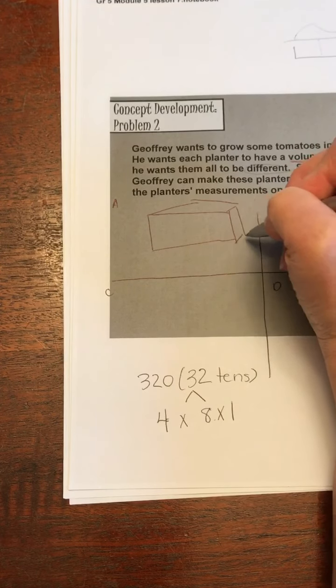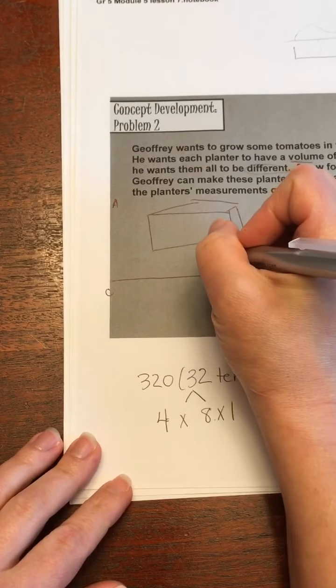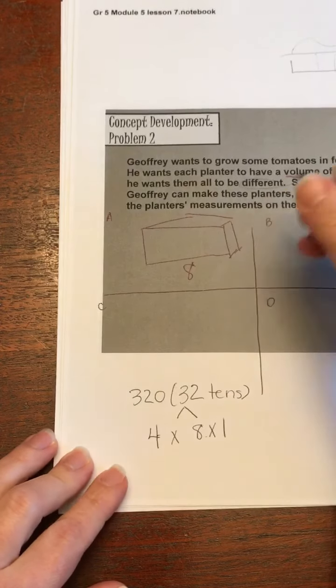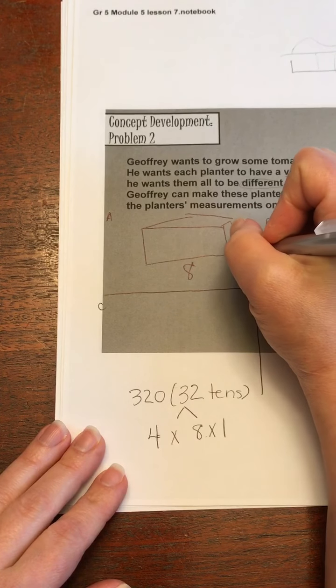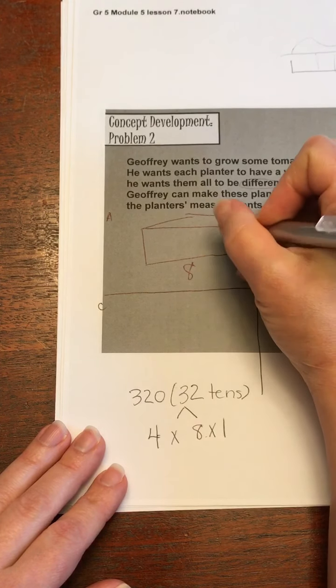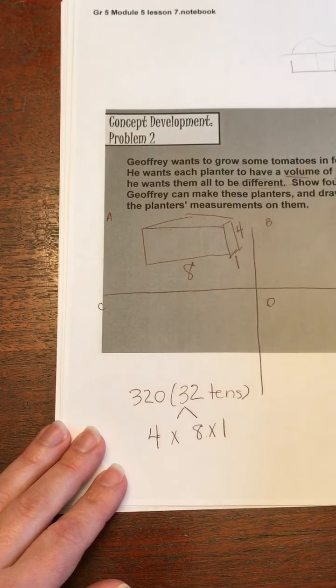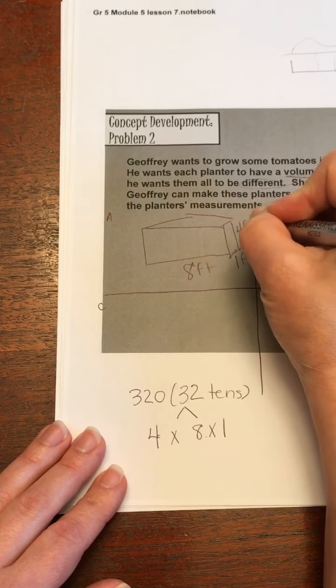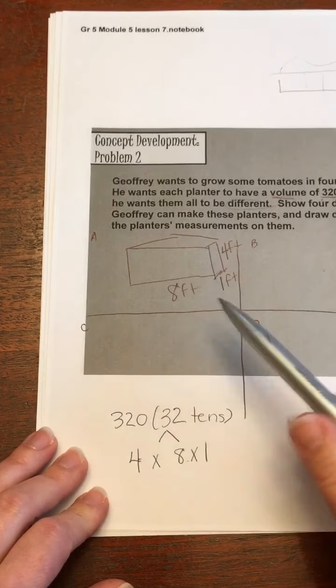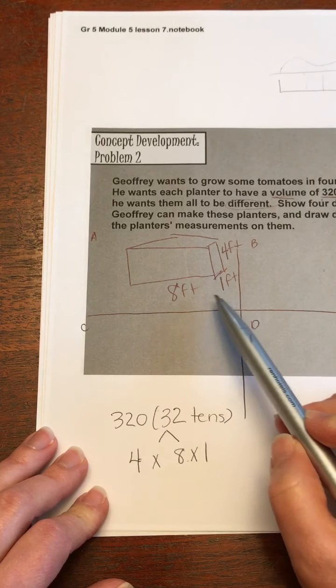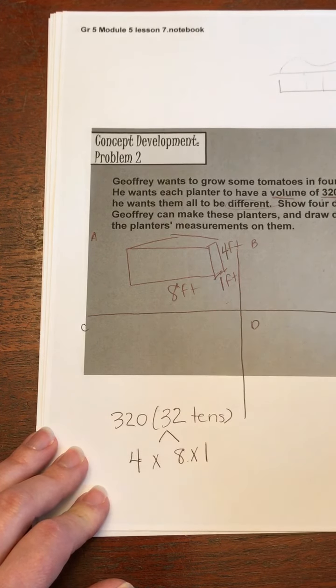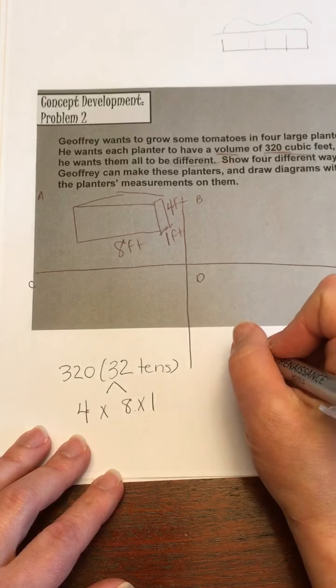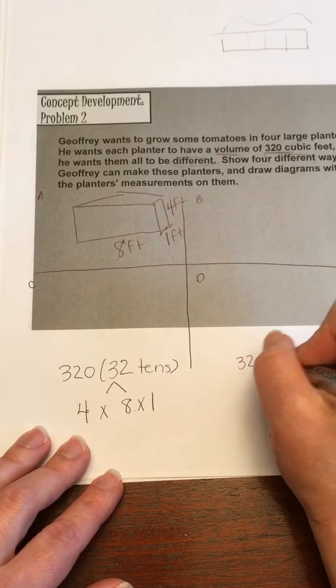Okay, and I might say, okay, well, 8. I'm going to make this 1. We'll just say it's 1 layer, and that the height is 4. And we're measuring in feet. So when I multiply that together, 8 times 1 is 8. 8 times 4 is 32. So that would work. All right, so now I need to think about another way that I could make this.